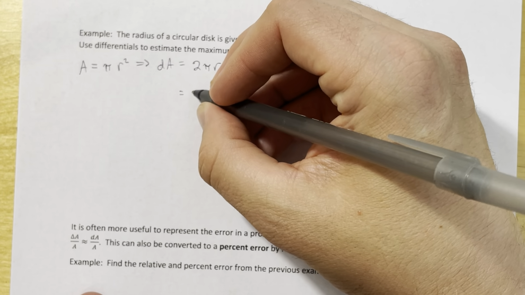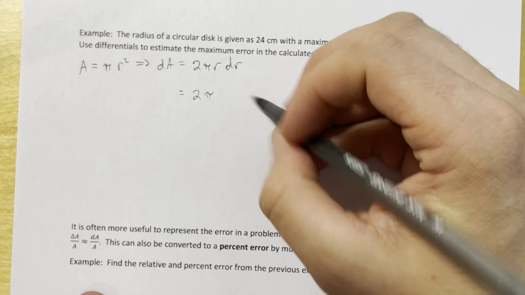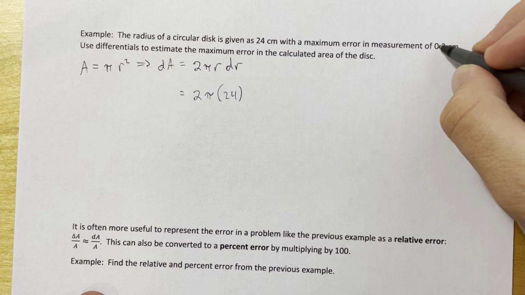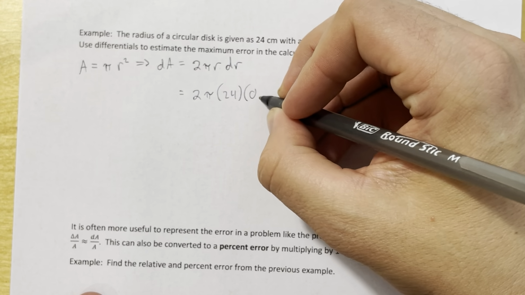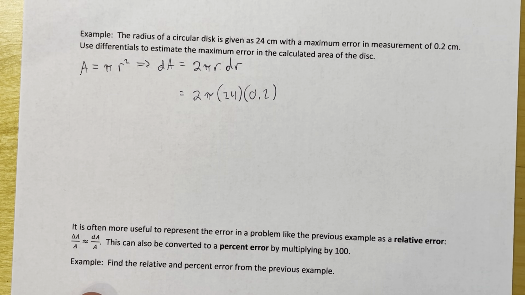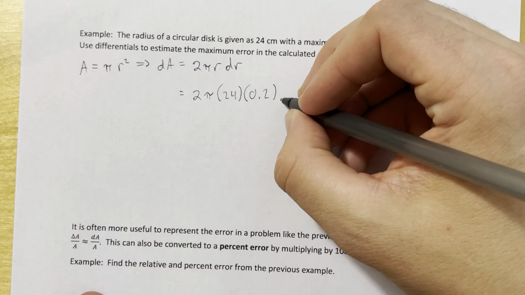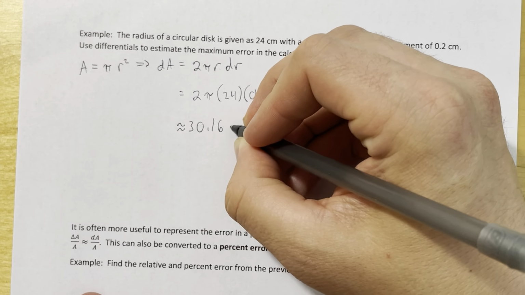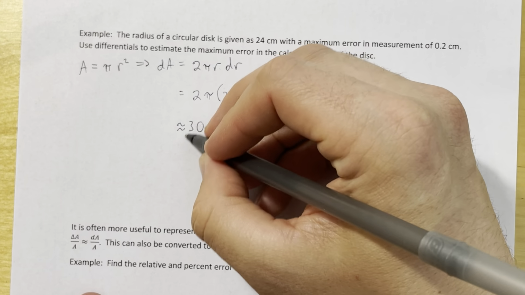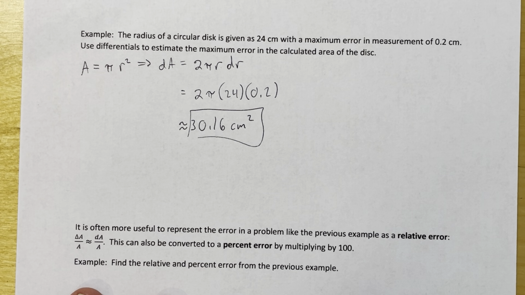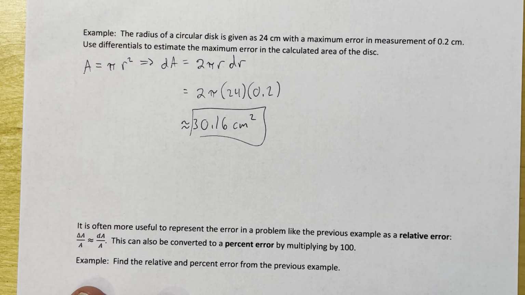Okay, this is equal to 2 pi times the desired radius, which is 24, times the maximum error, which is what dr represents, 0.2. And plugging this in, I get approximately 30.16 square centimeters. This represents the maximum error in the area of this disk, okay?